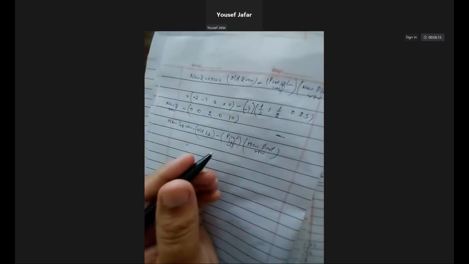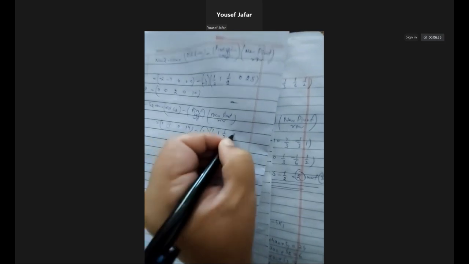The old S2 is 1, 1, 0, 1, and 4, minus the pivot column coefficient here, which is 1, times the pivot row 1 over 2, 1, 1 over 2, 0, and 2.5.